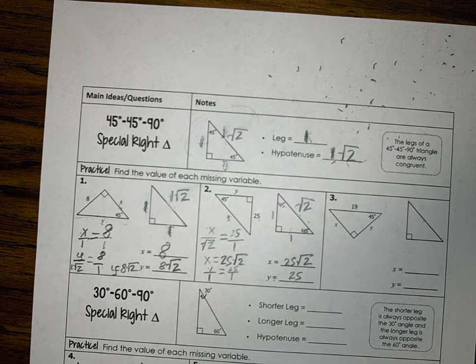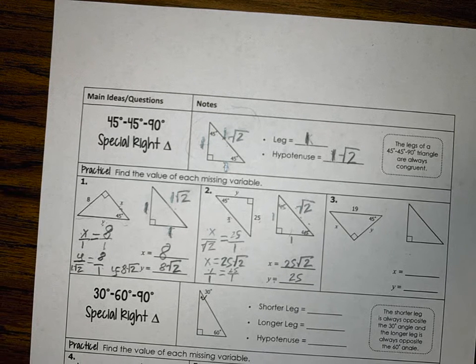I'll give you about a minute. Try the next one on your own. Set up the proportion. All right. Where'd my pencil go? All right.